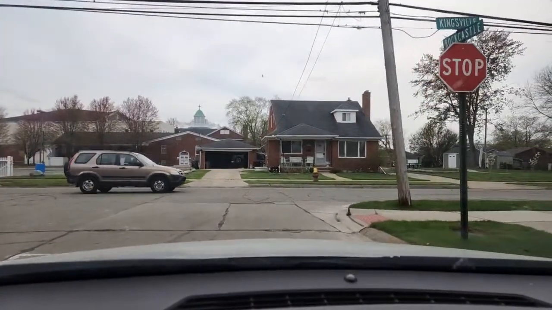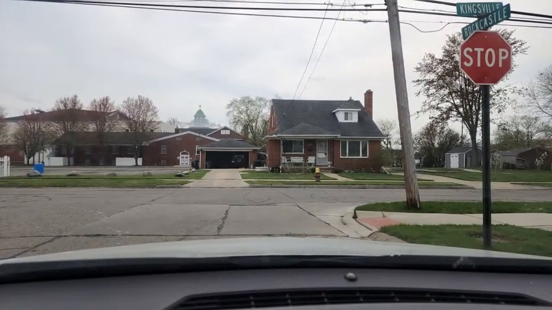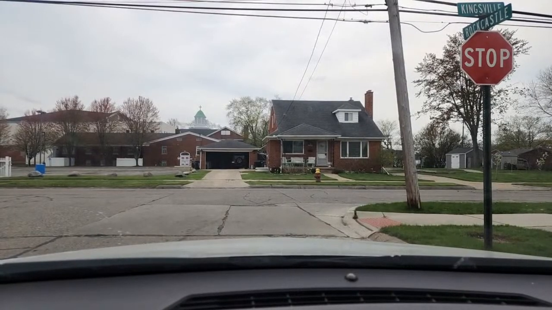So we're going to stop. This is a partially controlled intersection. I'm going to show you what you need to do. You need to look left. You need to look right. You need to look left. And then we're going to move forward. And then you're going to see a car coming.